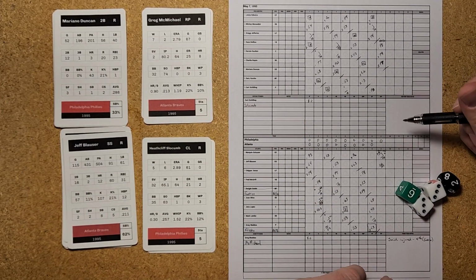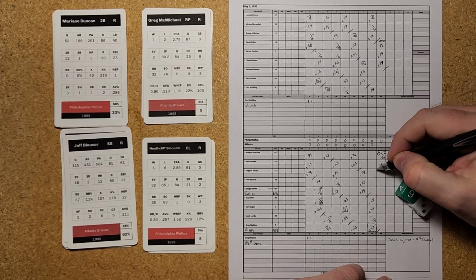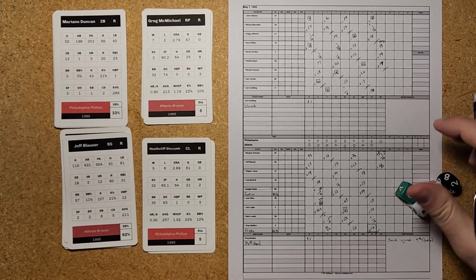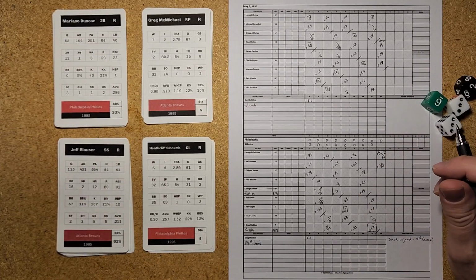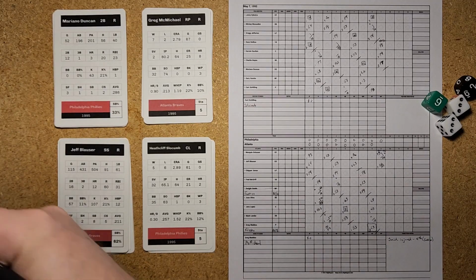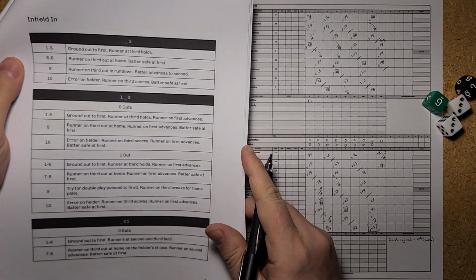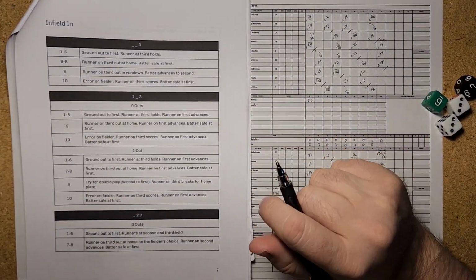All right, so we got a runner at third base. We have 1 out, and the man of the hour is Chipper Jones. This is all set up for a Braves win. Let's see if it happens. We're going to play the infield in, and when we play the infield in, we've got our infield in strategies here.